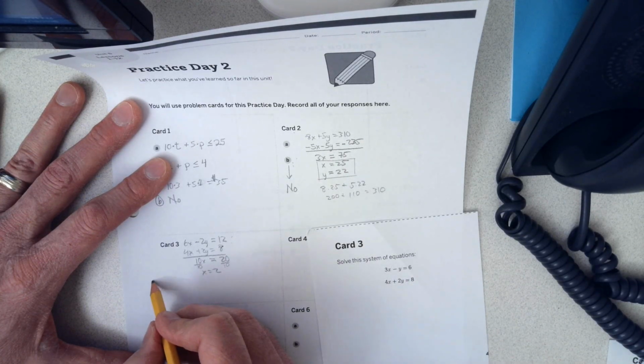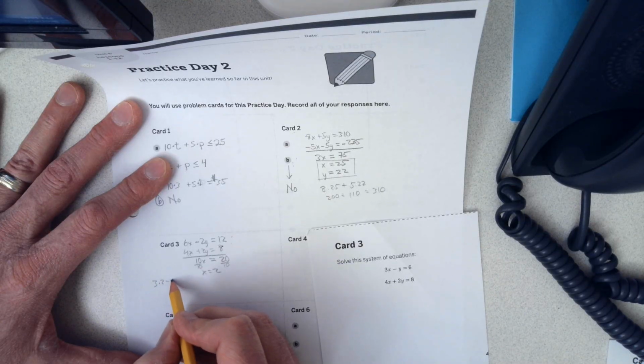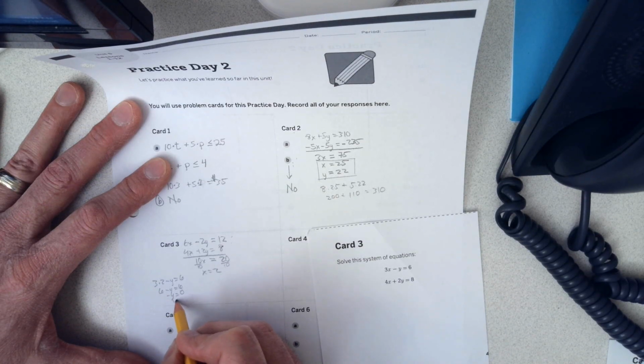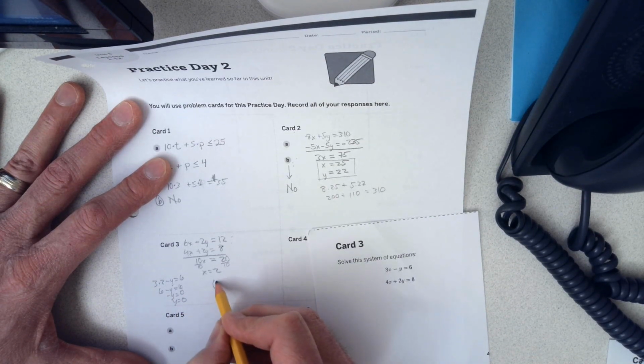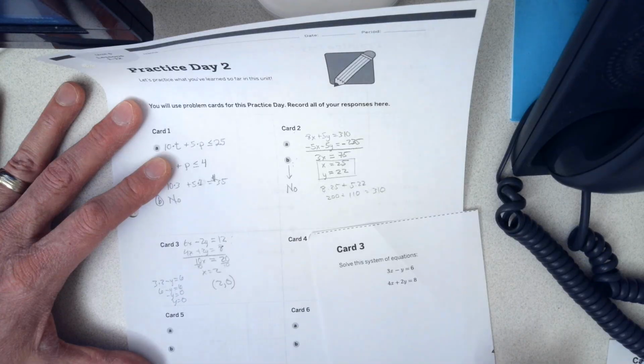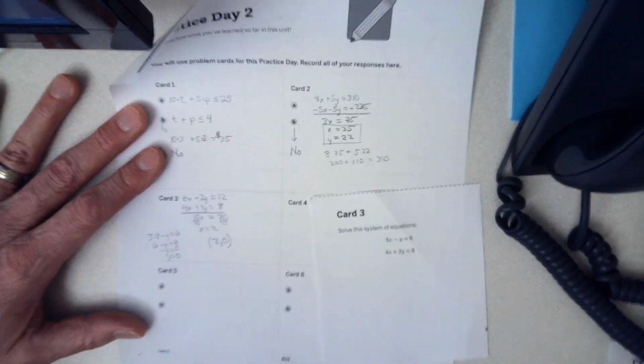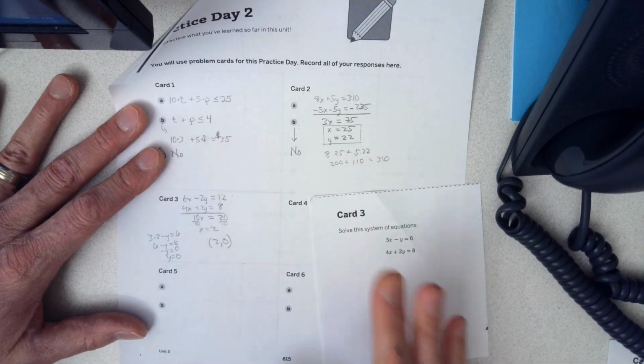And then if I use one of my other equations, 3 times 2 minus y is equal to 6. 6 minus y is equal to 6. Negative y is equal to 0, so y must be 0. And the answer is 2, 0. Make sure that's nice and focused.